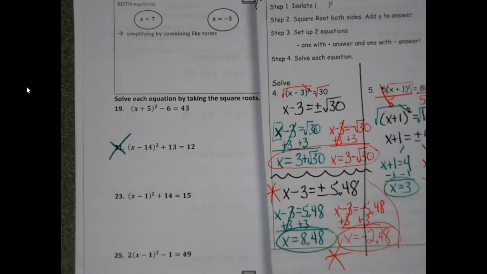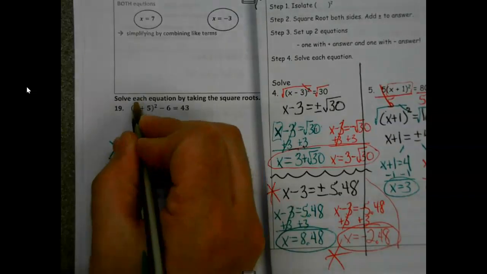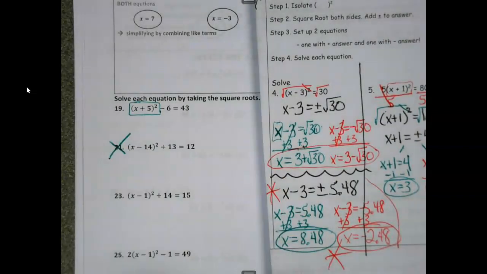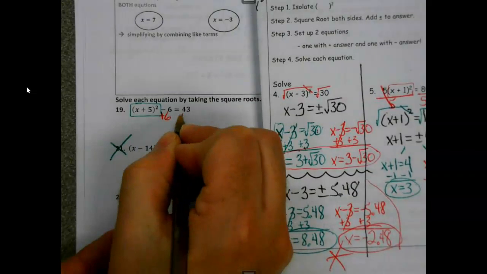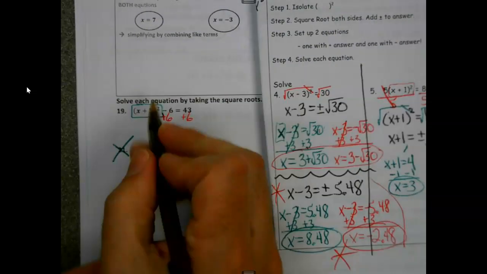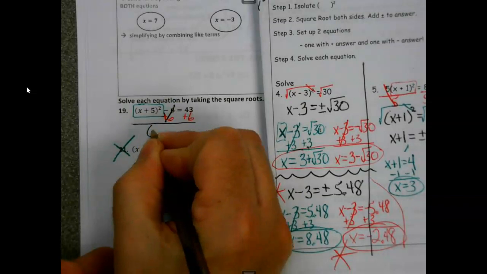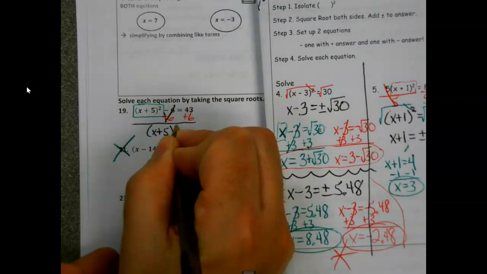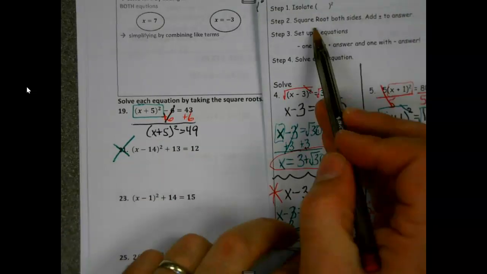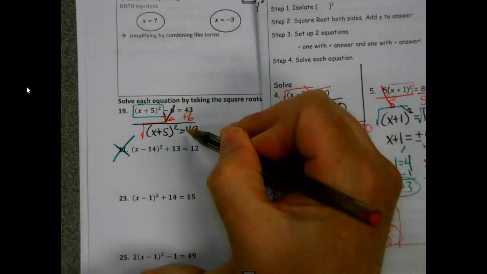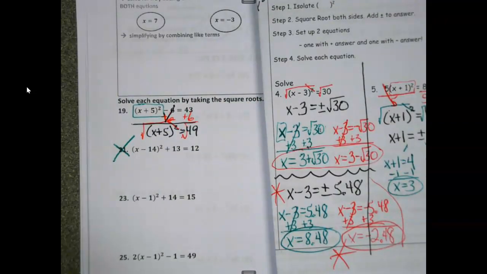So if I'm doing, let's say, number 19, job number 1, I've got to get the parentheses alone. Whatever's being done to them, in this case it's minusing 6, we need to get that out of there. Once that parenthesis is alone, and it is now, we're going to square root both sides. So we get that out.